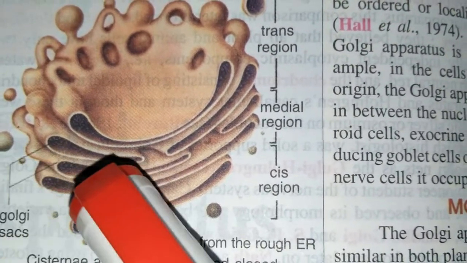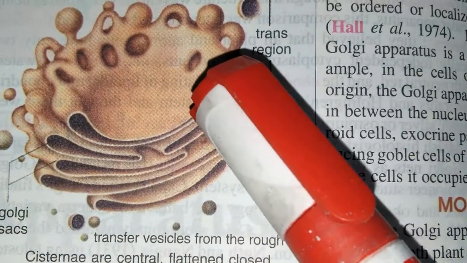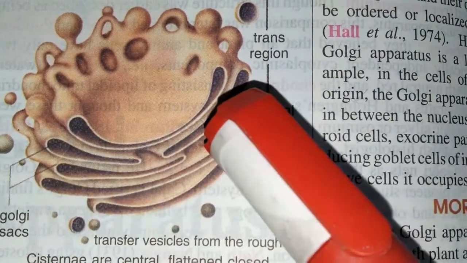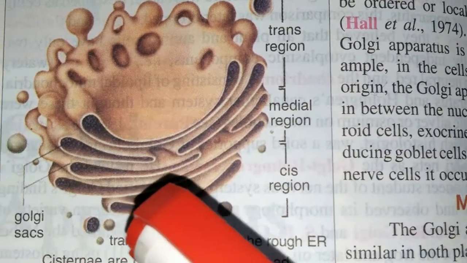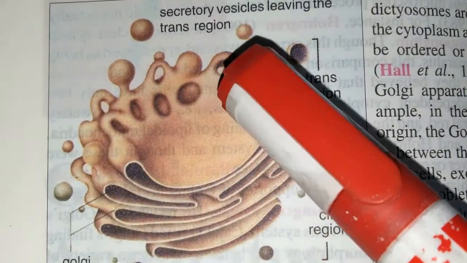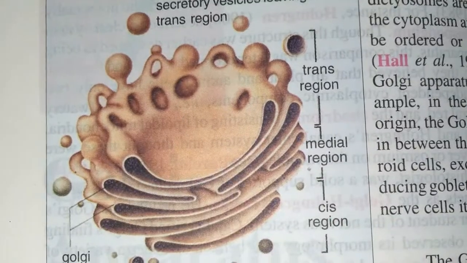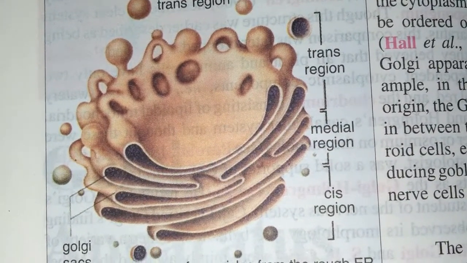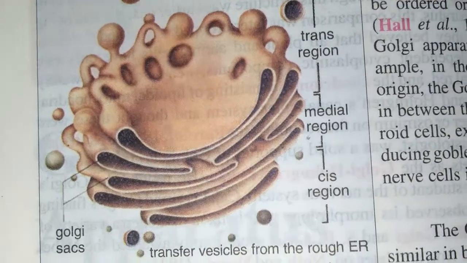This is the first component of this cell organelle. These four bow-shaped structures you see over here are the cisternae of this Golgi complex, and these are the vesicles. Similarly there are certain other structures which we call the tubules. Now these cisternae have their origin from the endoplasmic reticulum.